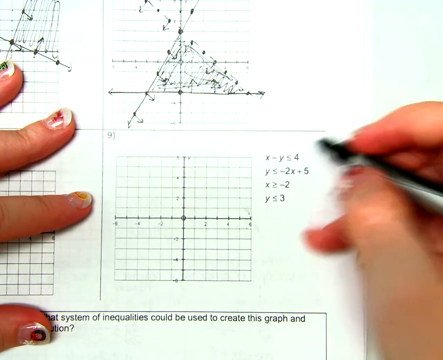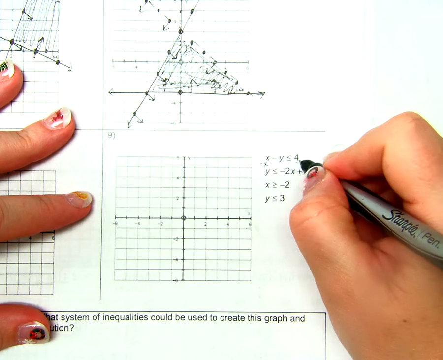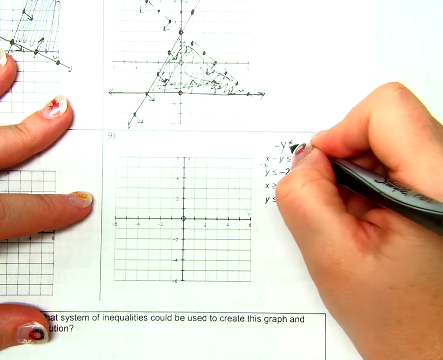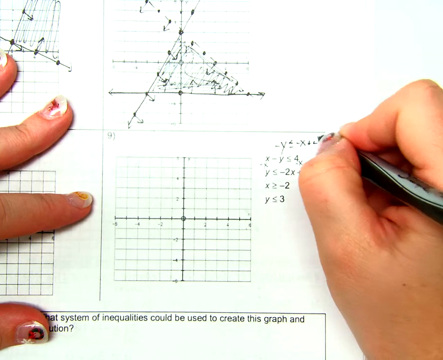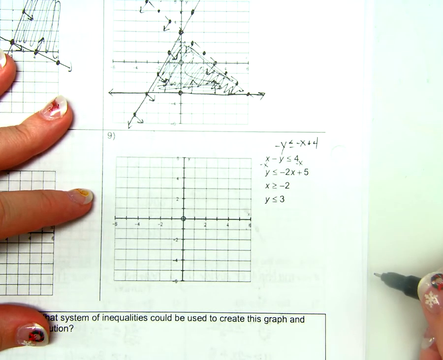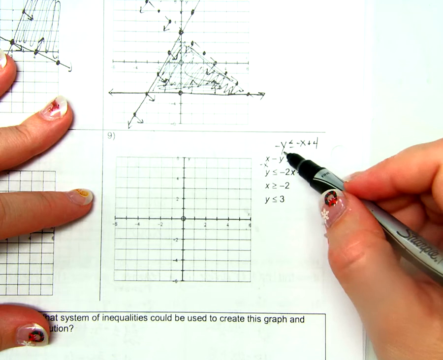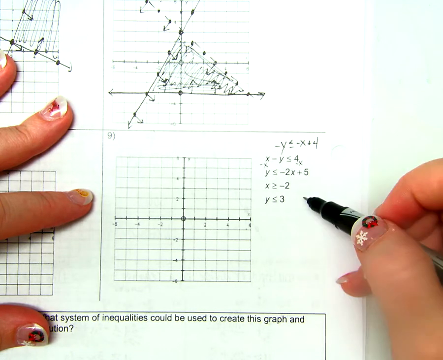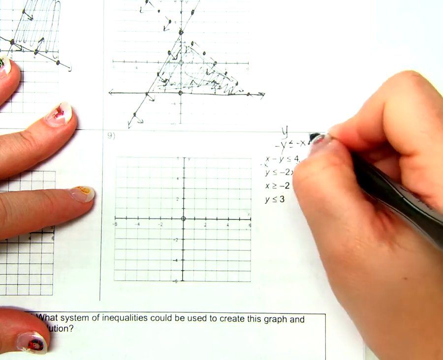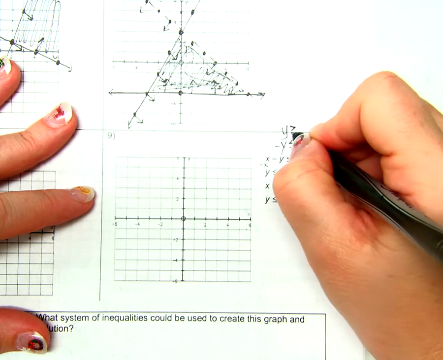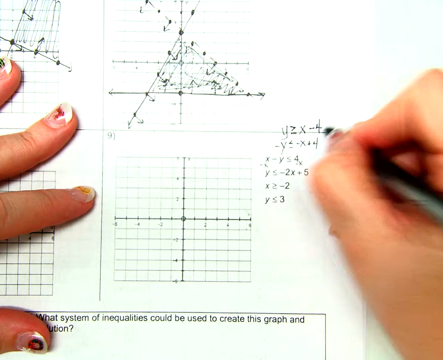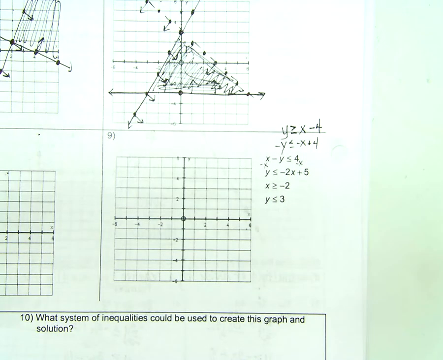What do I have to do first? Subtract x. Negative y is less than or equal to negative x plus 4. Guys, y is solved for? Is my y solved for? No. It says negative y. What do I have to do? Divide everything by negative, and when I do that, I get y is greater than or equal to x minus 4. Right?